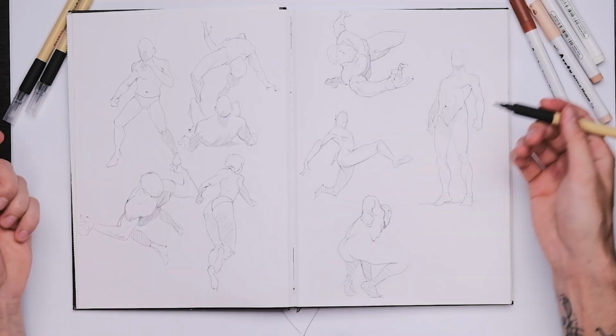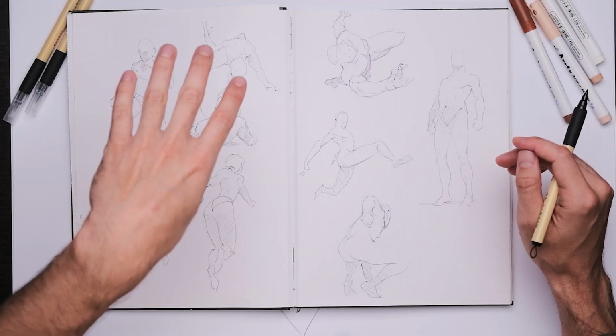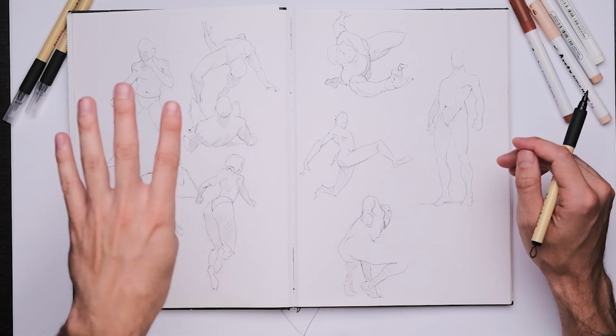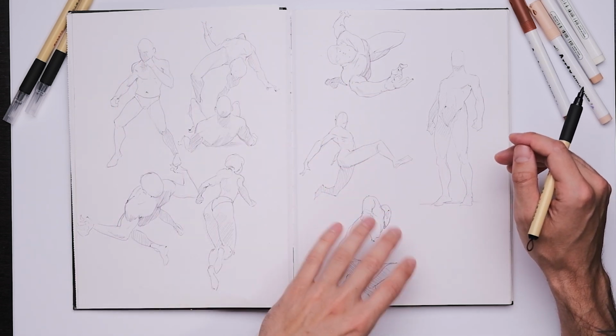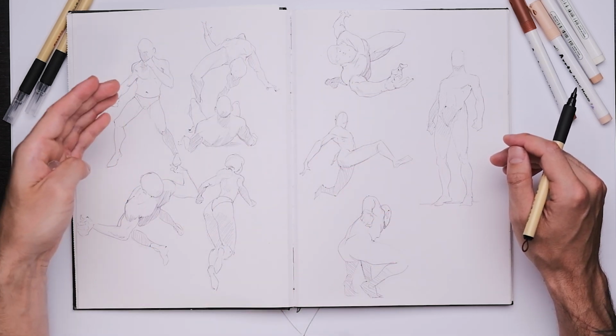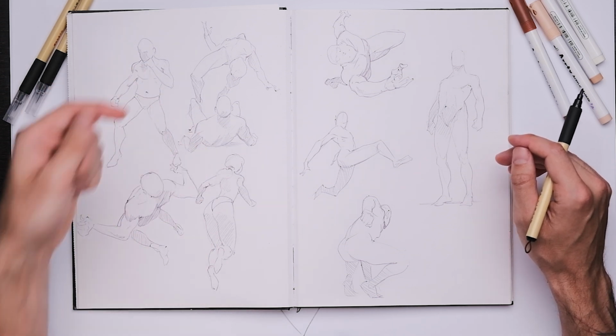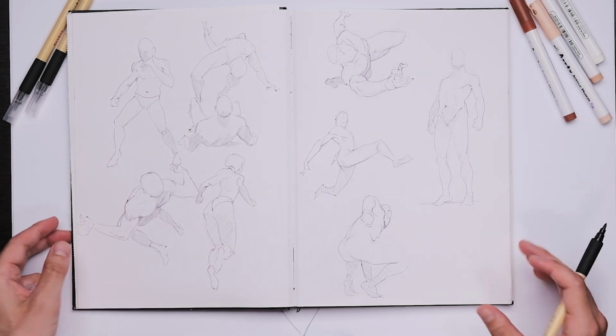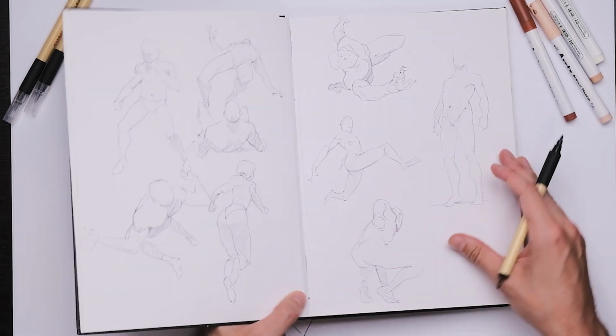So something like this. These are still studies from mine, but you want to do something like this, where you start pushing the figure and you're doing it with your understanding of anatomy. So you're trying to also include anatomy, or at least your understanding of anatomy, on top of that figure. That's step 4. That's essentially it.